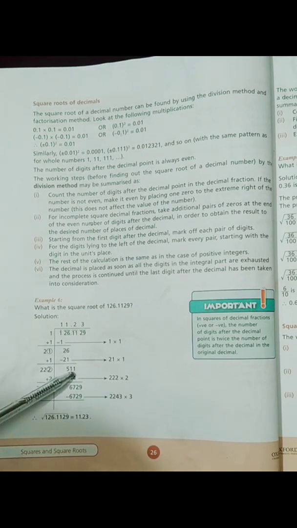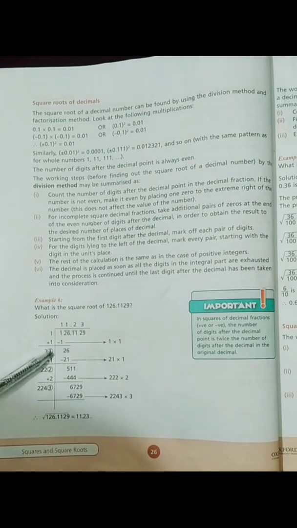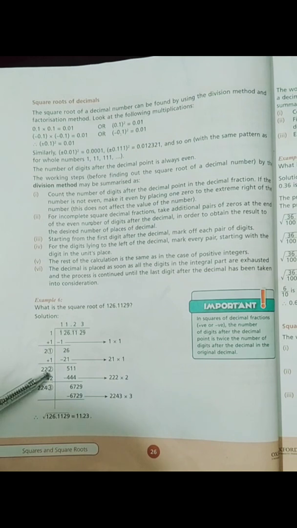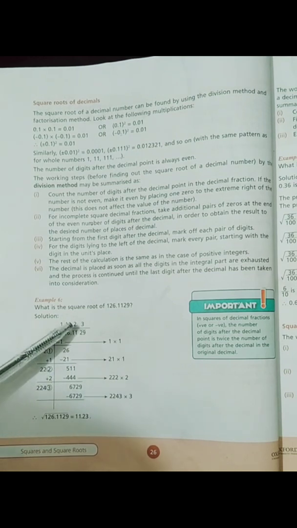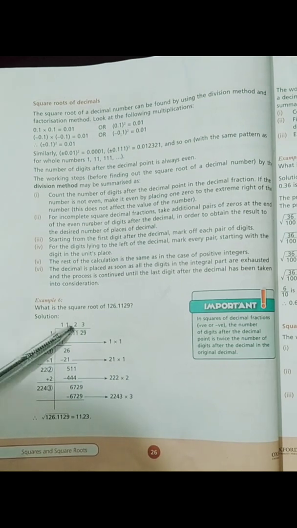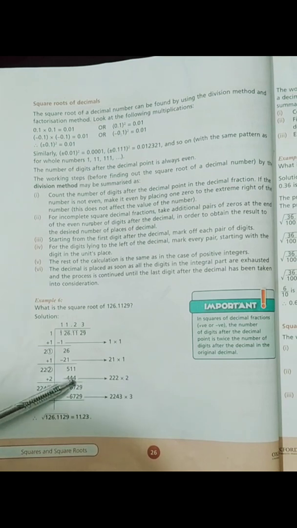We have 511. So if we double the value which is 1, 1 plus 1 we have 2. Now the value in the circle we take as well as quotient and divisor. So we have 222 multiplied by 2 we get 444. Now subtract 444 from 511 we get 67. Now bring down the pair 29.